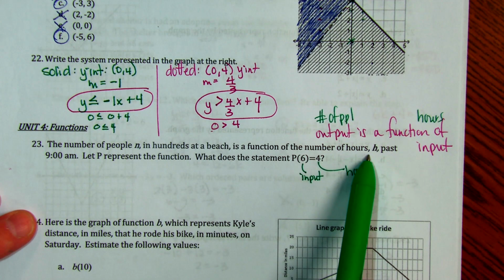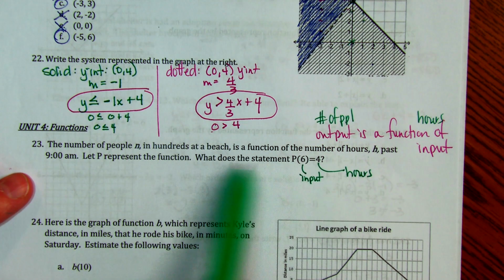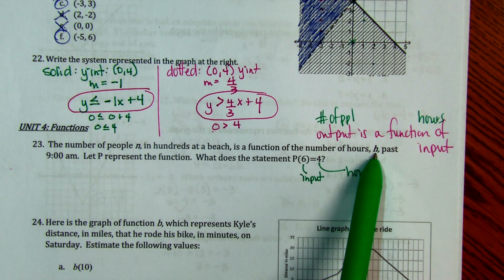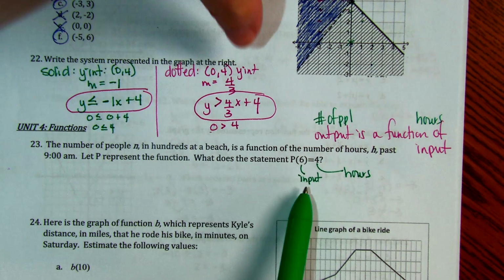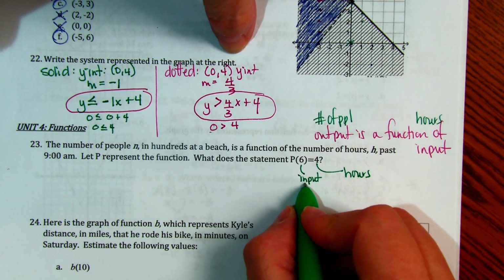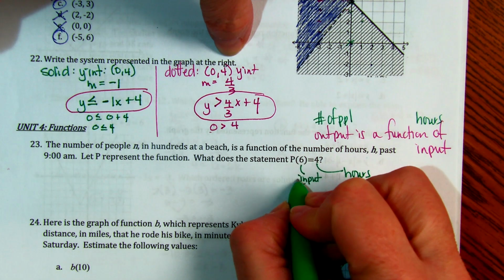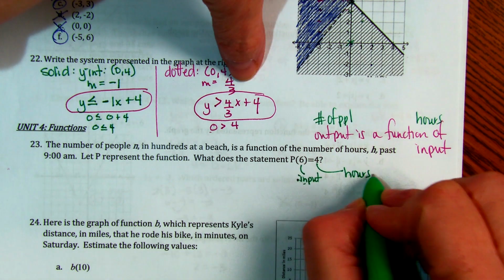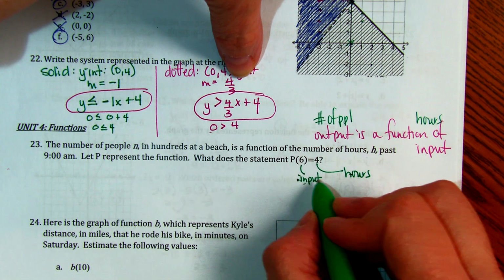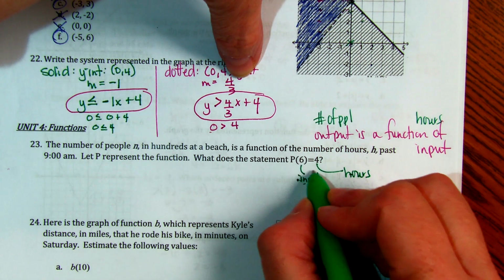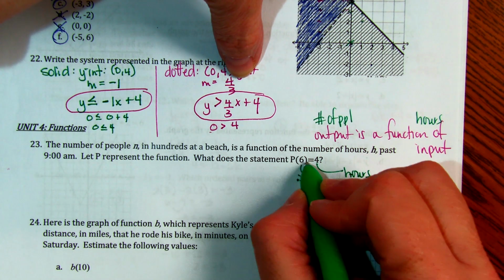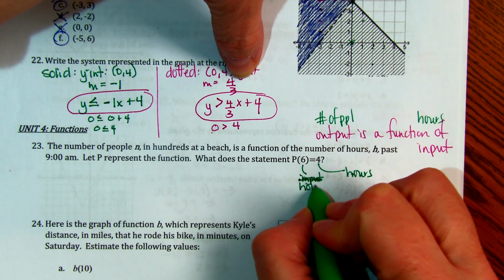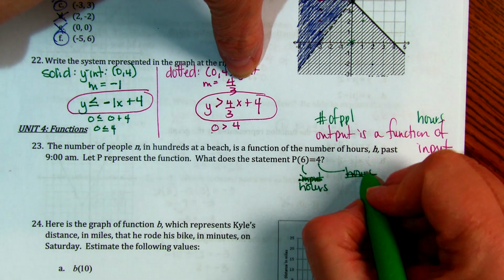This is the number of hours h past 9 a.m. So input is going to be the number of people. No, output is the number of people. What did I do? Hold on. Output, this is input, which is hours. This is hours, sorry. And this is the number of people.